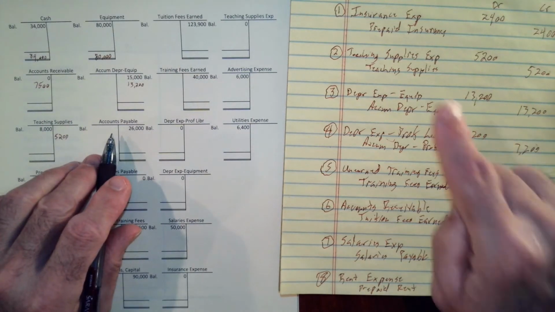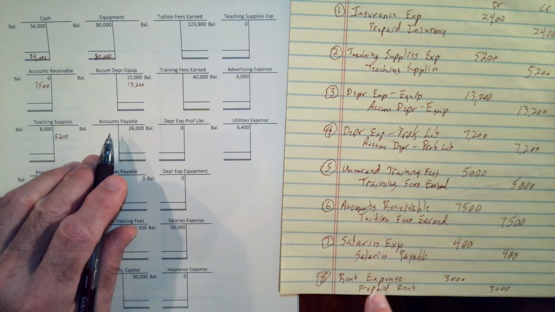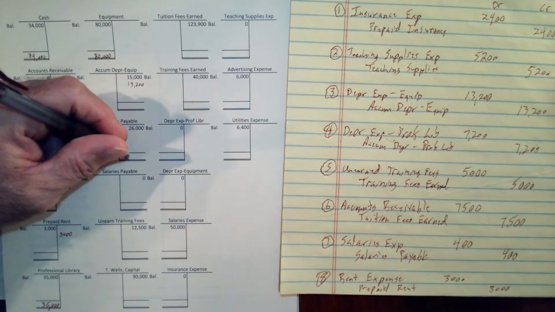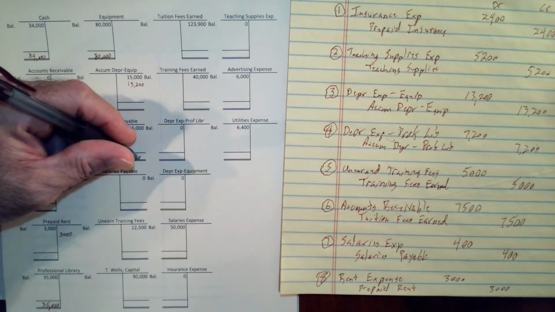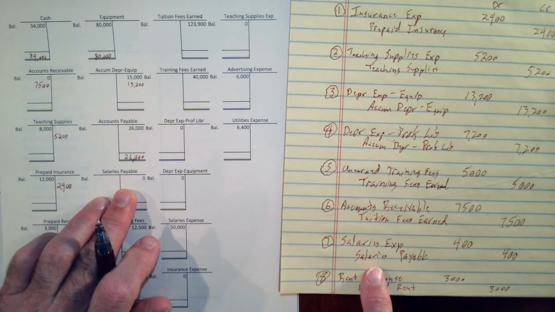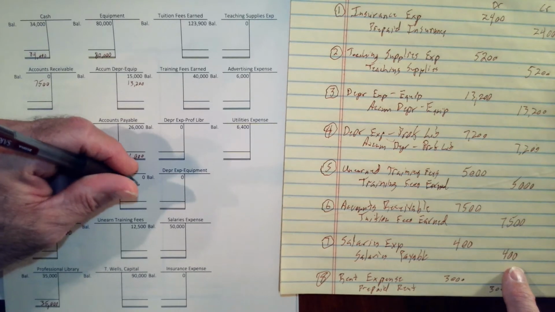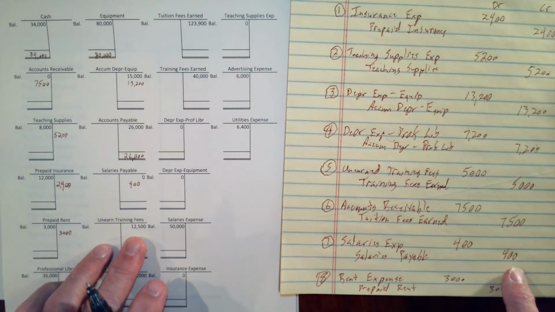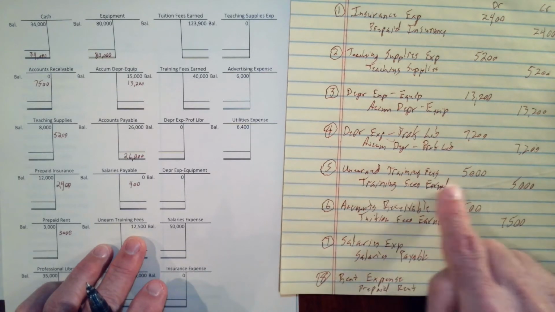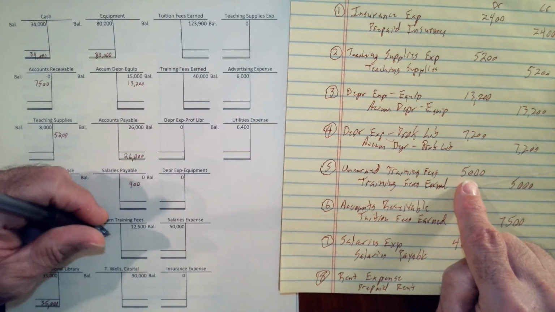Accounts payable, did we do anything with accounts payable? I don't think we did. No, so that stays the same at $26,000. Salaries payable, here we have salaries payable right here, at $400. Unearned training fees, we did something with that. Oh, there it is right there. Unearned training fees, 5,000. So debit to debit for 5,000.